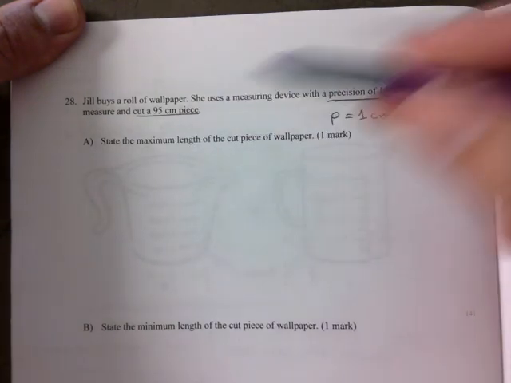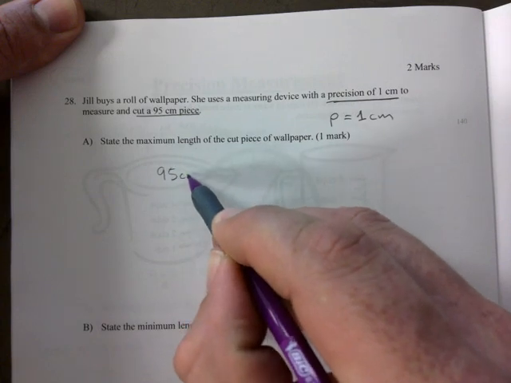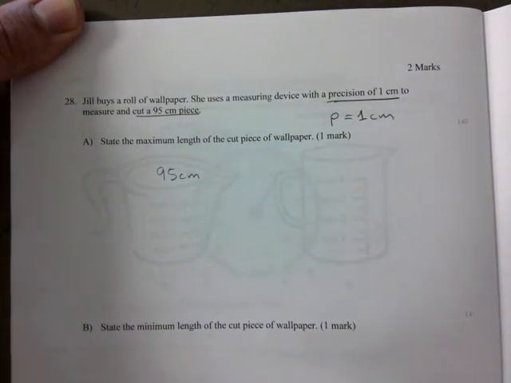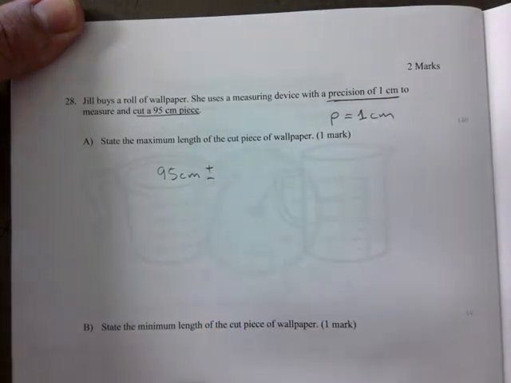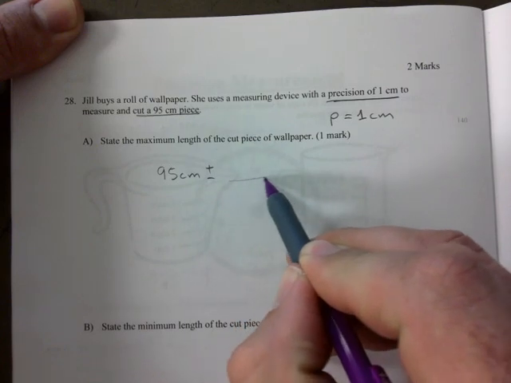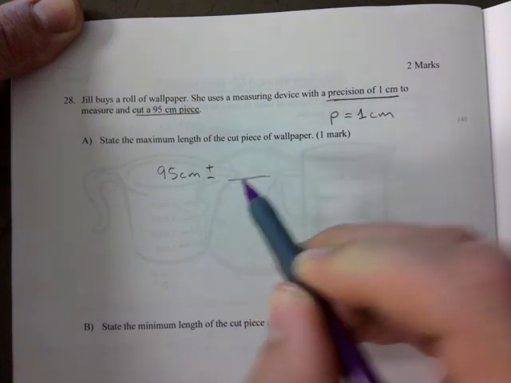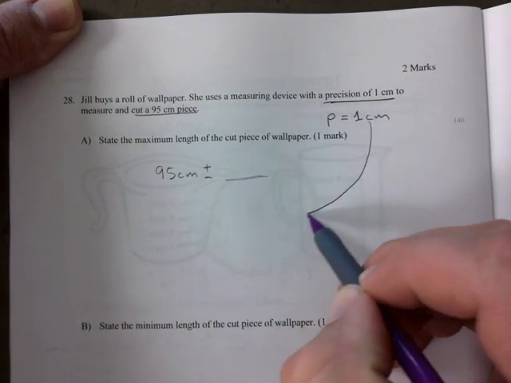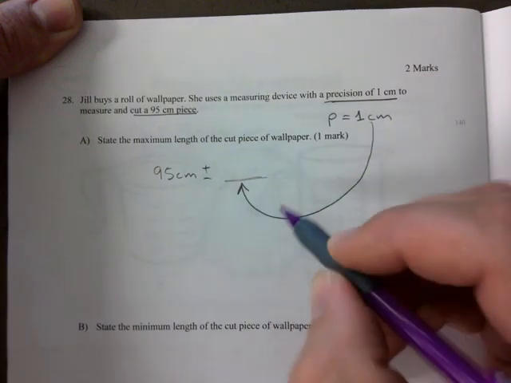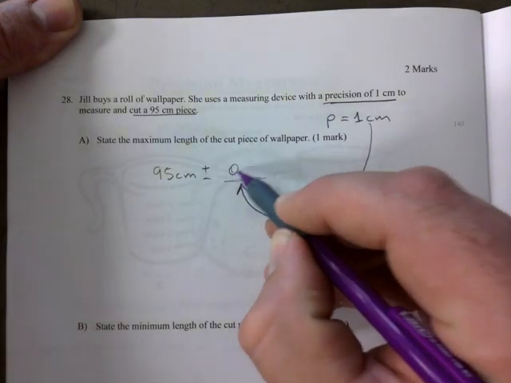What is this saying? It's saying that 95 isn't just 95. 95 is plus or minus something. What goes here, folks, usually? It's the uncertainty, correct? We know what the uncertainty is because we know what the precision is. So we're going to divide that in half. 1 divided by 2 is 0.5.